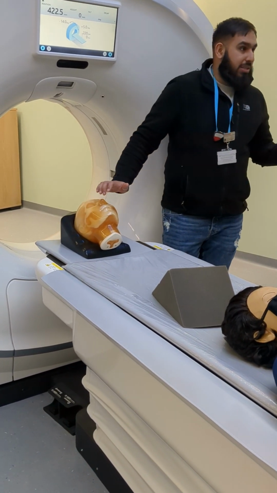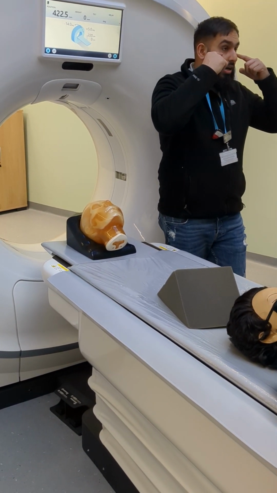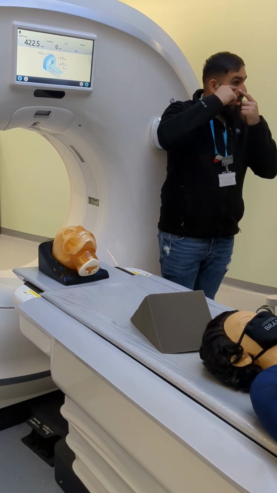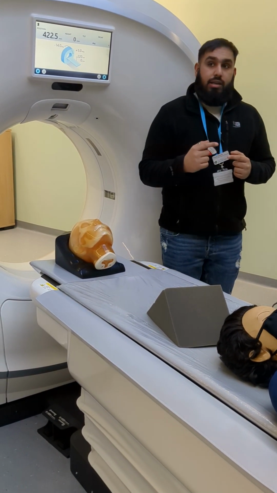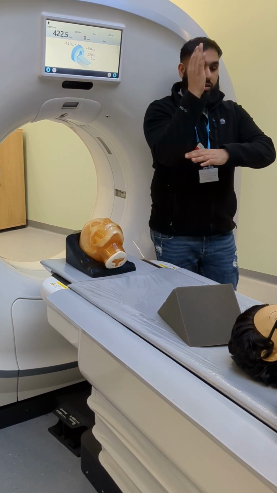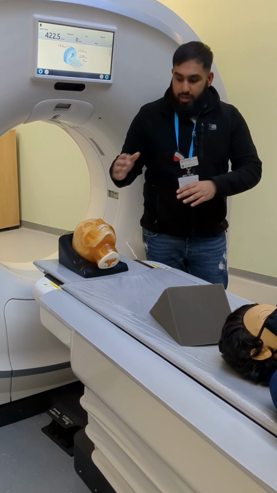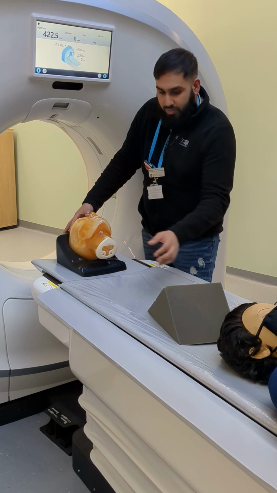It's the infraorbital margin, literally here. You want to draw an invisible line from there to the EAM. That invisible line now needs to be perpendicular to the patient. Yeah, like that.